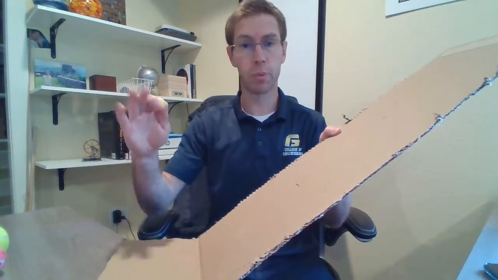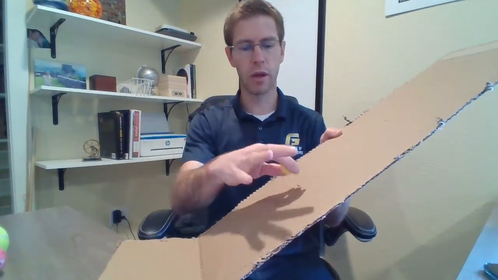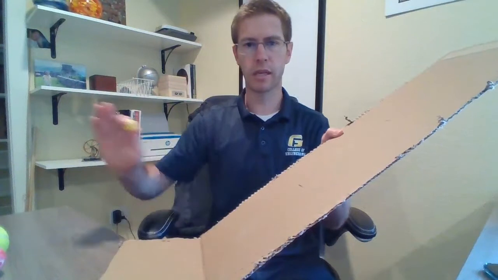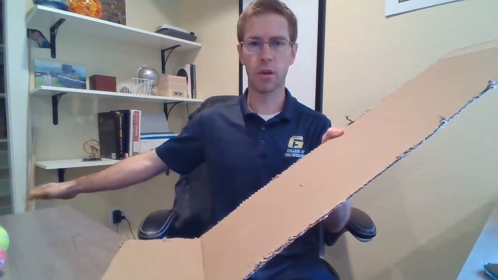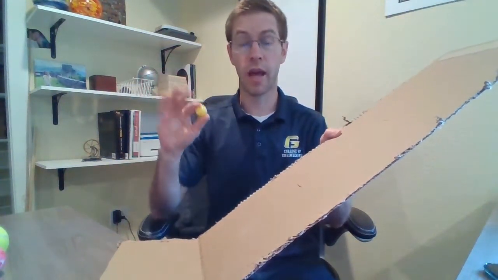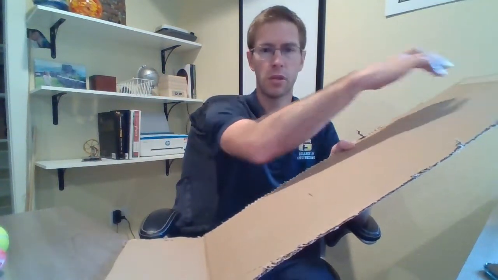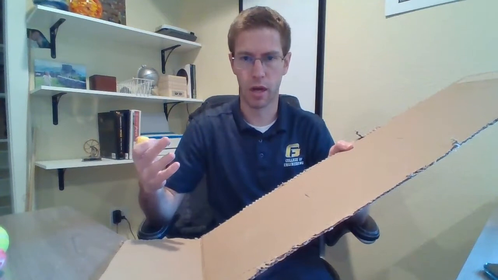So you should be able to predict, based solely on knowing how far up you're starting and the angle of your ramp, how far away from your desk on the ground the ball is going to land. That's what you're going to be testing. You're going to be testing it for 3 different locations on your ramp and doing multiple trials of each one.